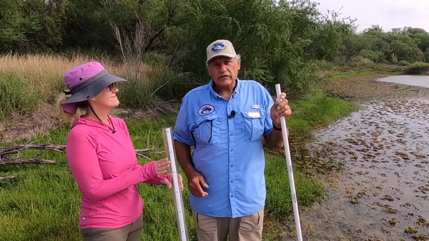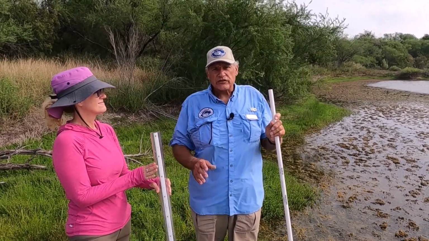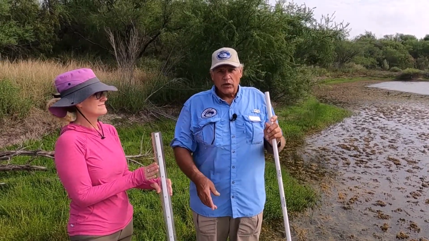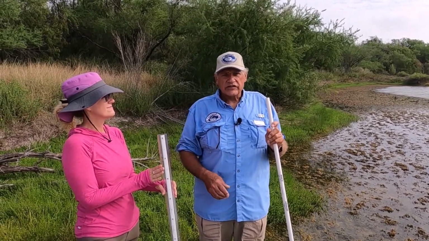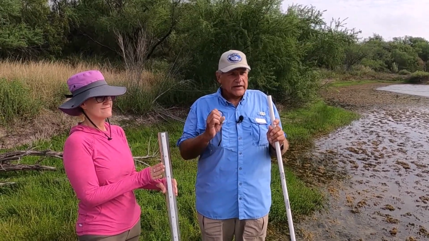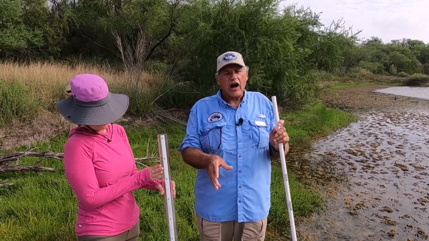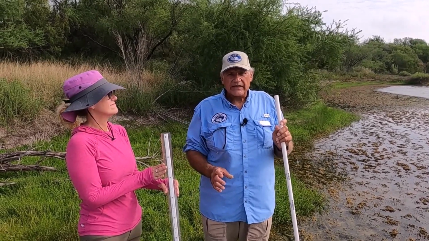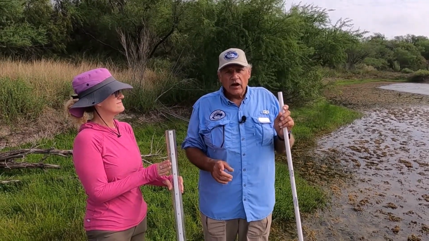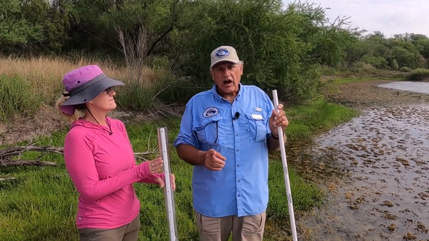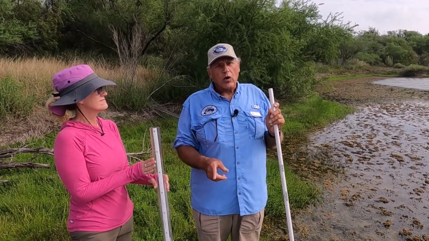Let me explain real quickly the difference between turbidity and salinity. When you're measuring salinity, you're measuring minerals that are dissolved and anything else that is dissolved in the water, okay, that you can't see. When you measure turbidity, you're looking for the undissolved solids in the water.